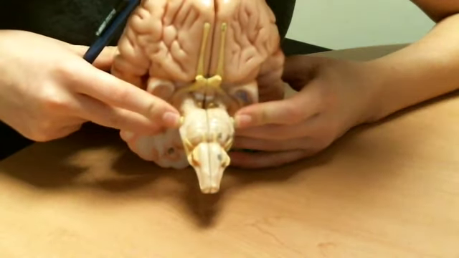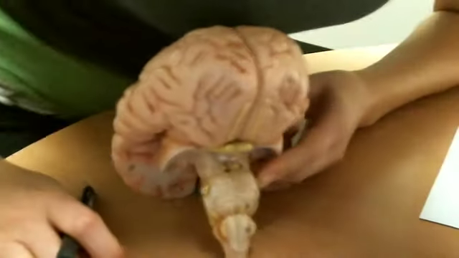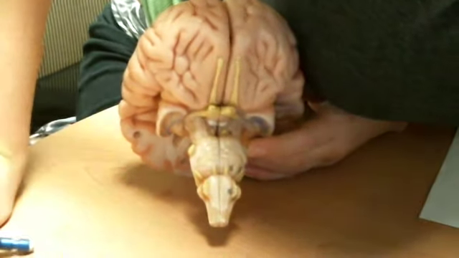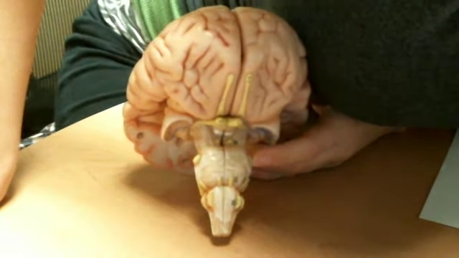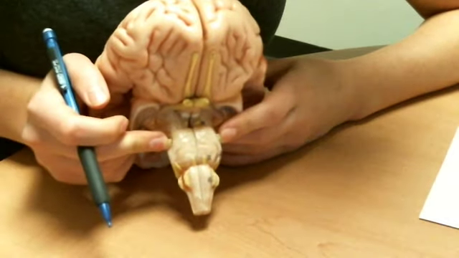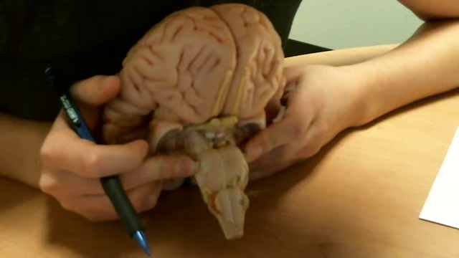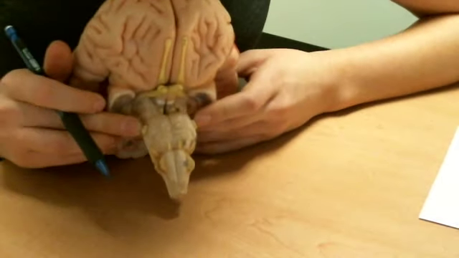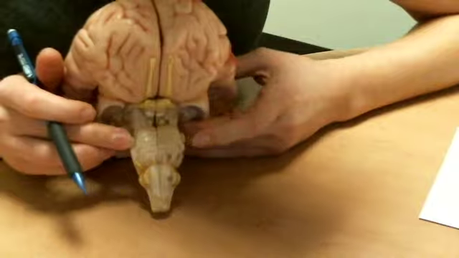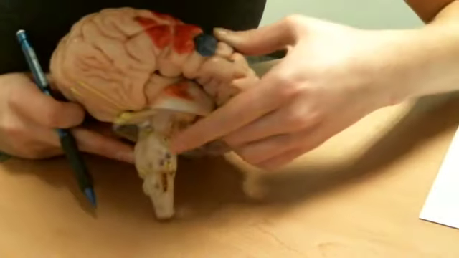And these trigeminal nerves are located hold on, sorry, I need to recheck my facts. Okay, so these are trigeminal nerves, and they're kind of up here on the sides of pons.